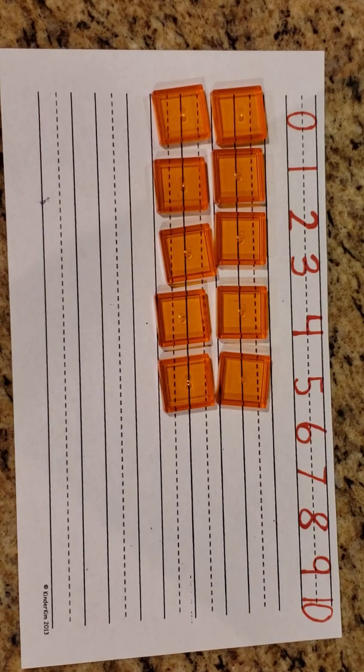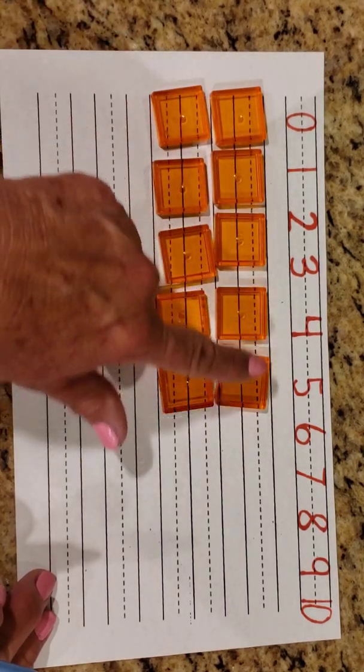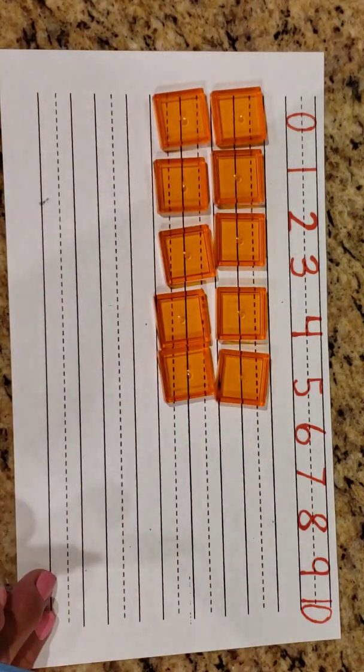Okay, here we're going to go. We have writing numbers part 2, and we're going to do numbers 11 through 20. So we have our 10 frame here. We have 1, 2, 3, 4, 5, 6, 7, 8, 9, 10. And we wrote our numbers 0 through 10 very carefully.